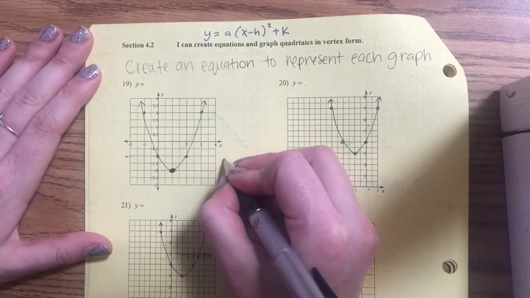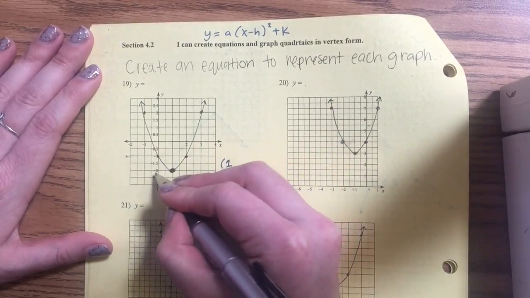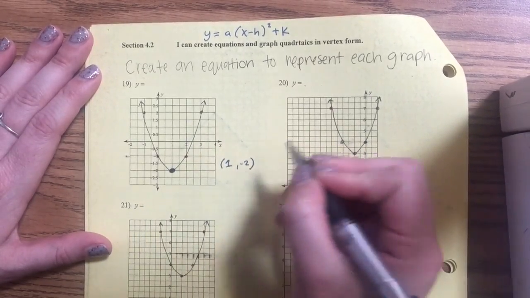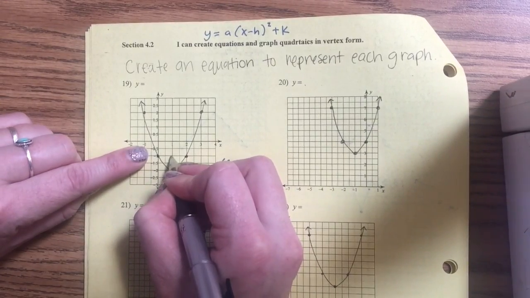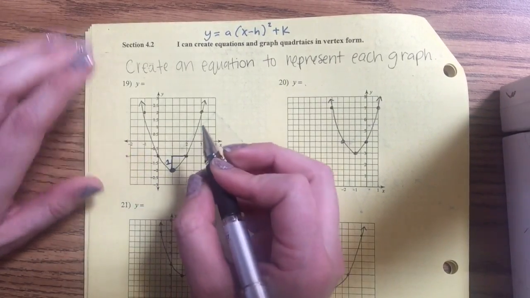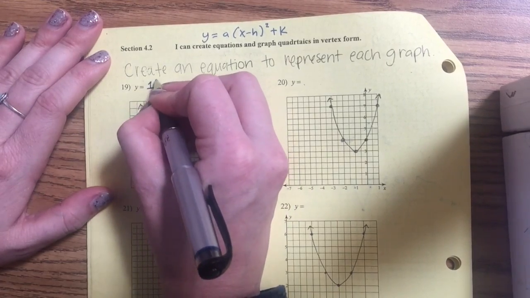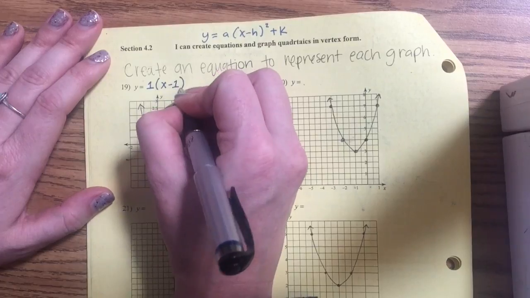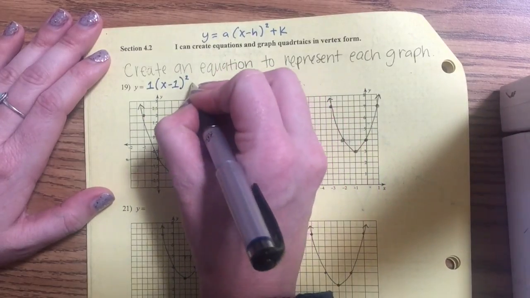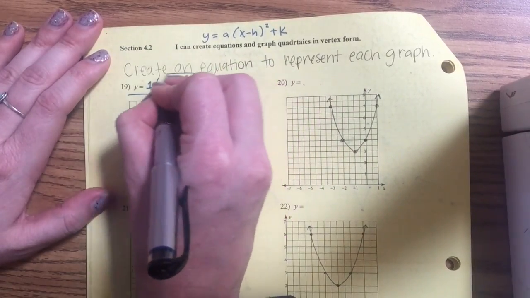So I take the vertex out, it's 1 down 2, and I check how far up it goes. So it goes up 1 over 1. So I'll have 1 x, when I plug the 1 in, it changes to a minus, squared, and I have a minus 2 on the outside.